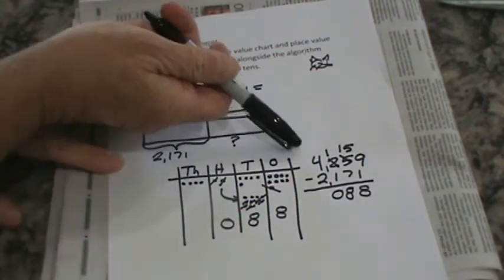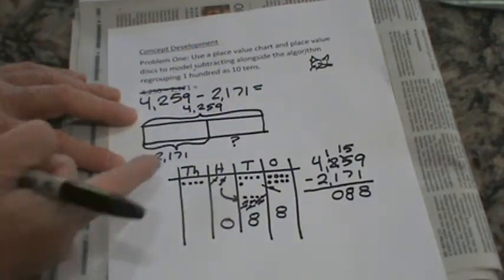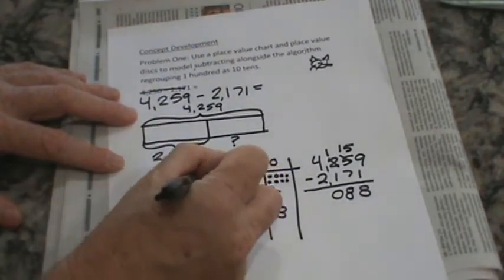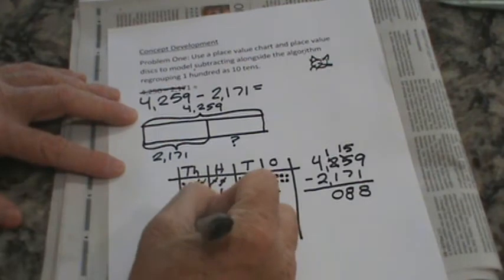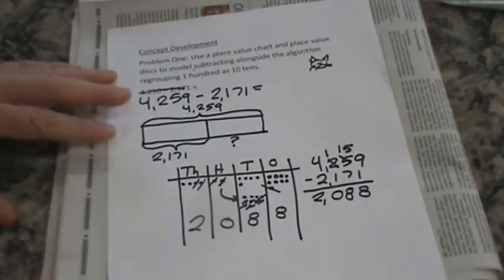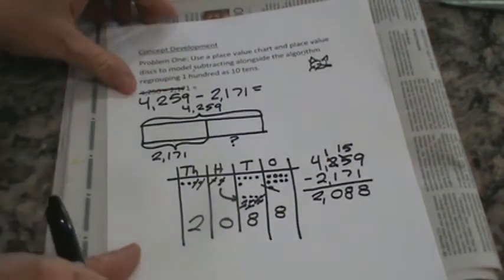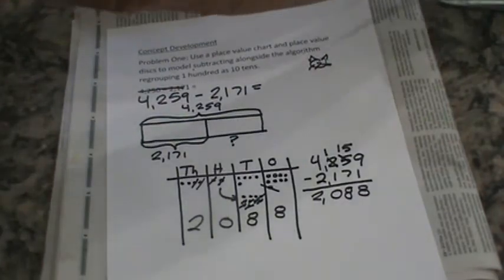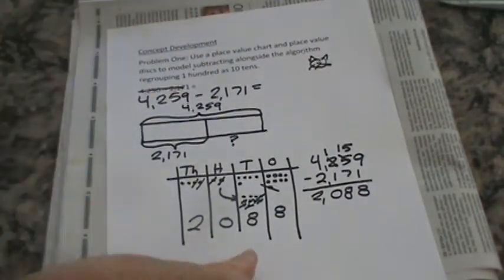And then finally, we go to 4 thousands minus 2 thousands. So I'm going to take away 2 thousands here. And what am I left with? And there we have it. I really enjoy this part of Eureka Math. Let's keep being copycats. You're still a copycat.